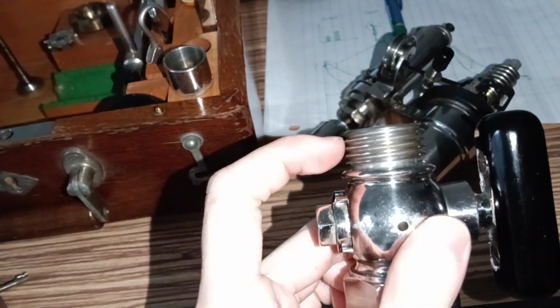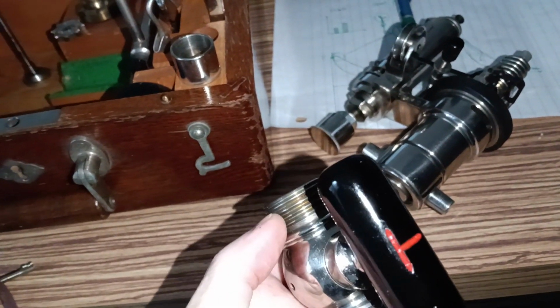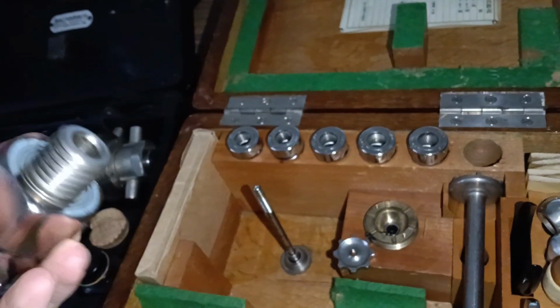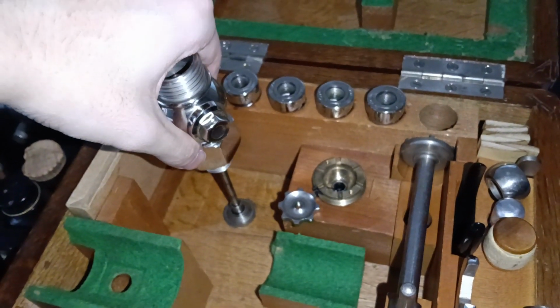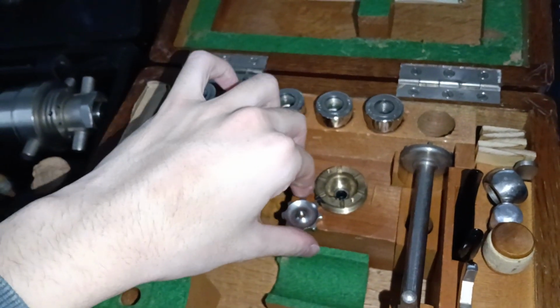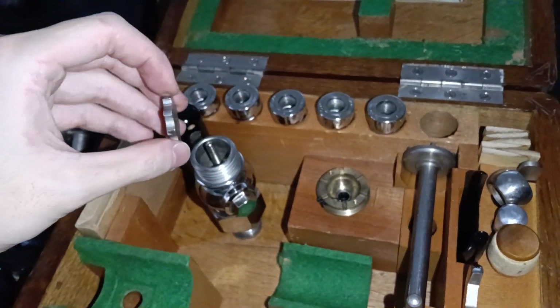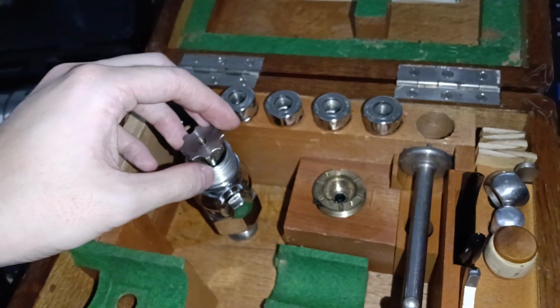Okay, so a few reasons. This connector and this connector are different here. It might be another reason, like an adapter to some Japanese engines or something, because all the engines have this kind of connection in such modern engines.